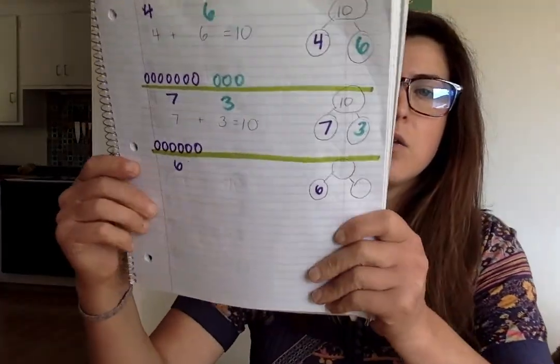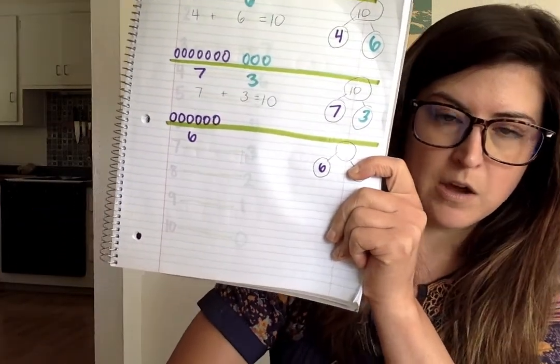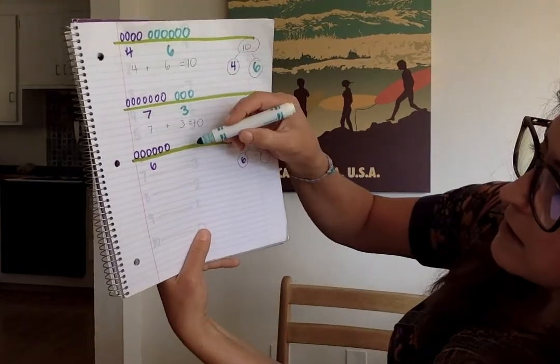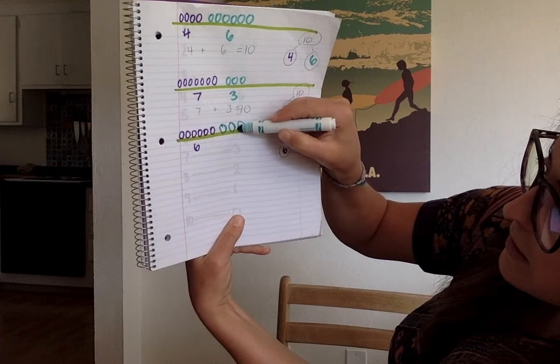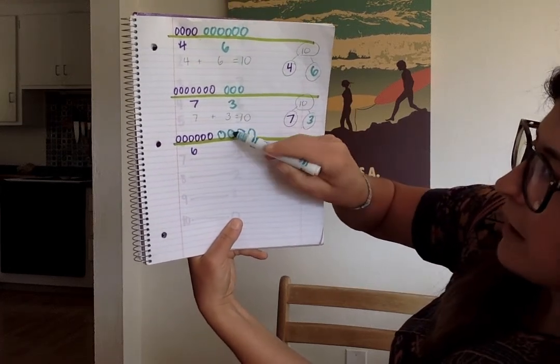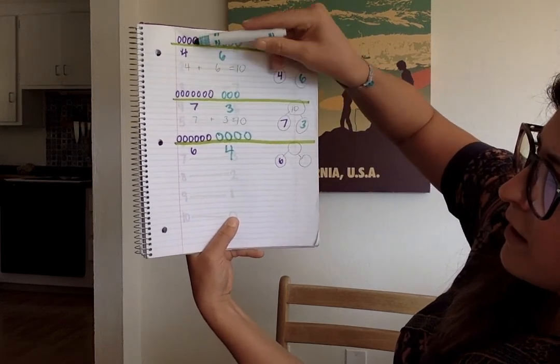Okay, let's count. I had 6 purple, so here I have to count on to make my combination to 10. 6, 7, 8, 9, 10. How many blue did I make? 4. So did they flip-flop?